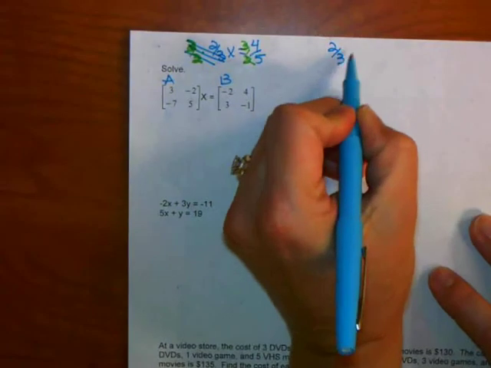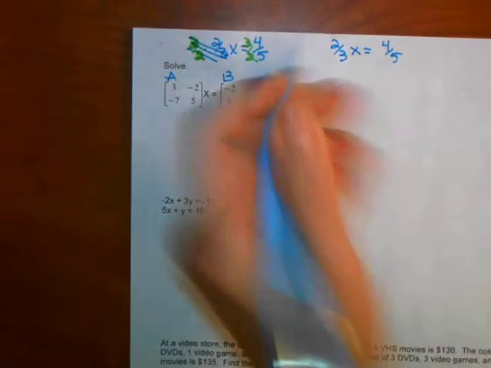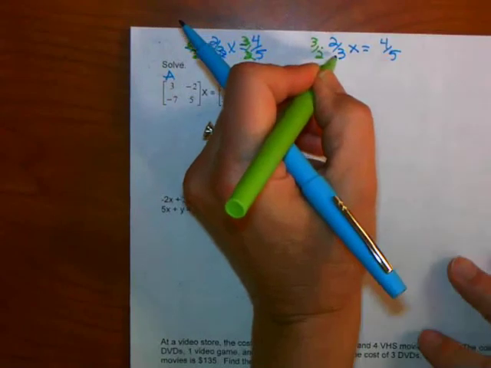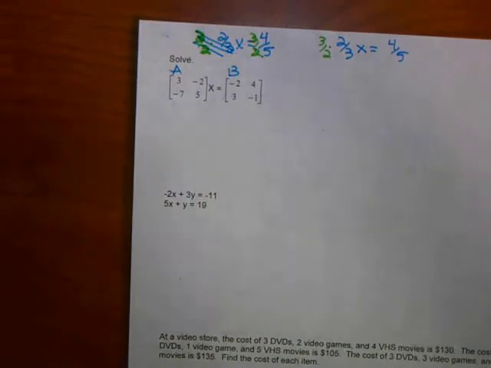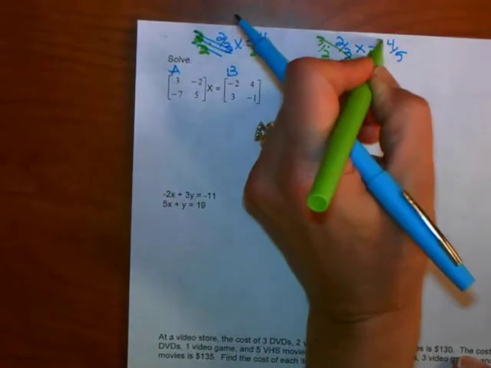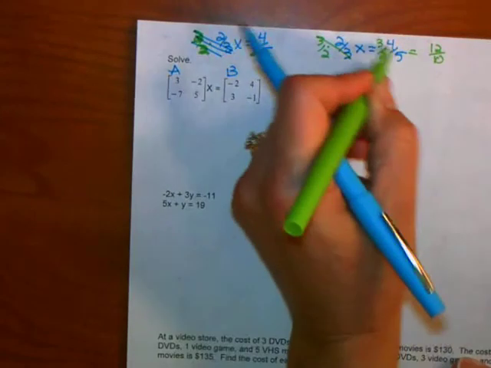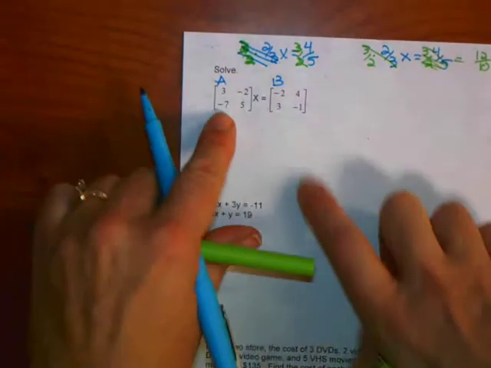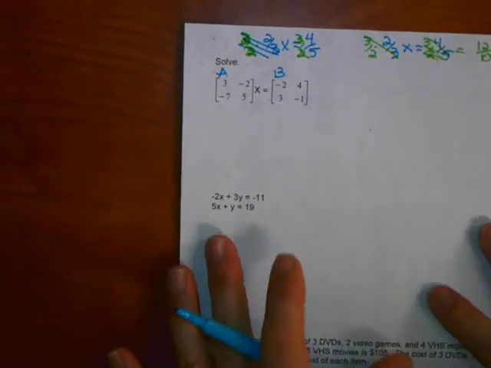Look up here again. How do I get rid of this fraction? Multiply by 3 halves. What's 3 halves times 2/3? 1. Any number times its inverse is 1. Any matrix times its inverse is 1, besides 0. Okay? Then I multiply this by 3 halves, and I would find out that x is equal to 12 over 10. It's the same thing you're going to do here. You're going to multiply both sides by the inverse of A. Okay? Doesn't take long.